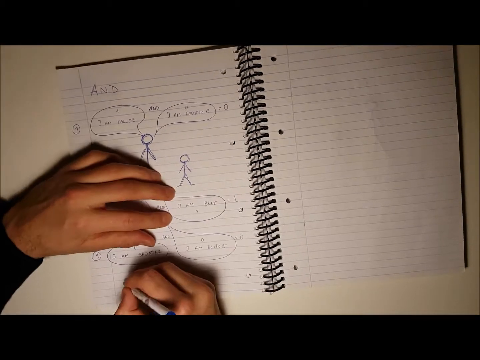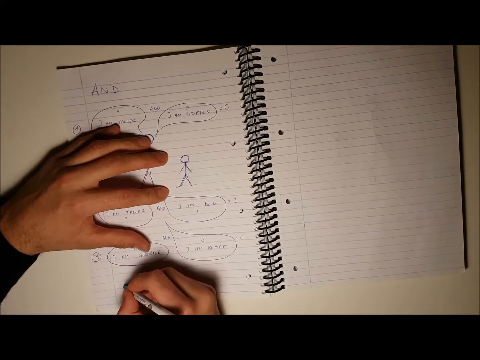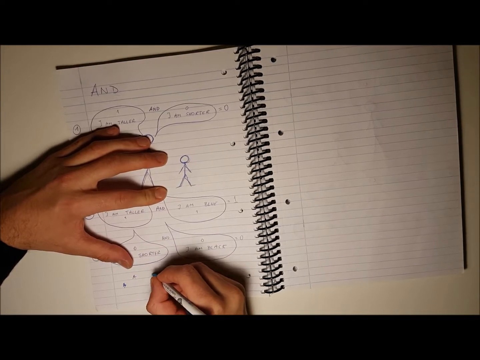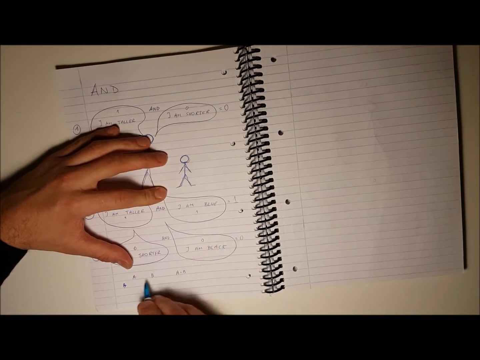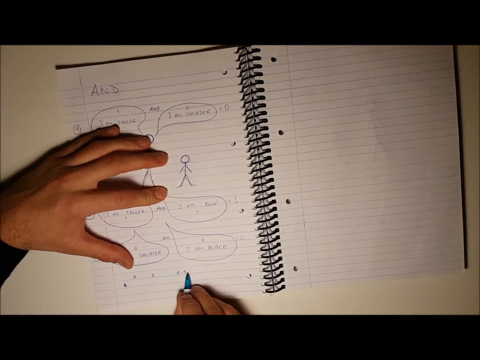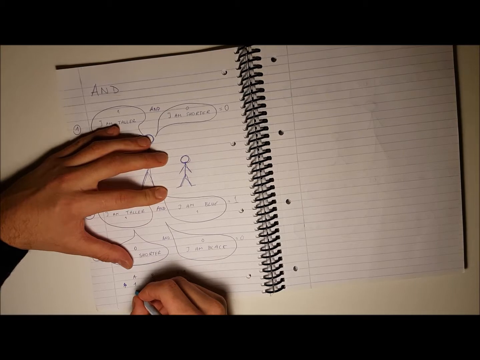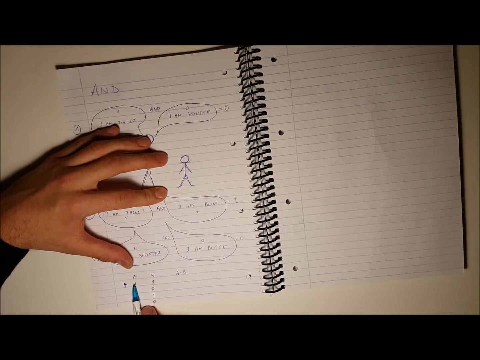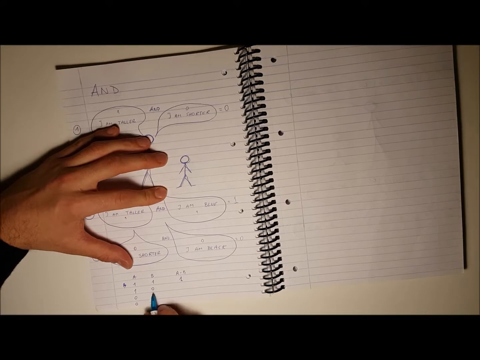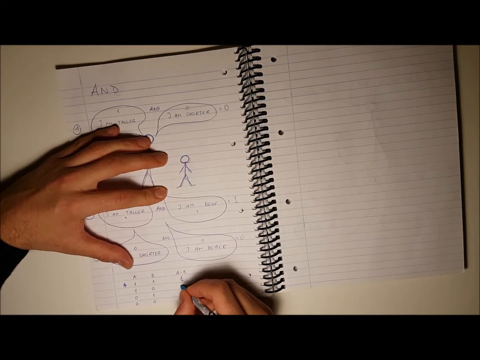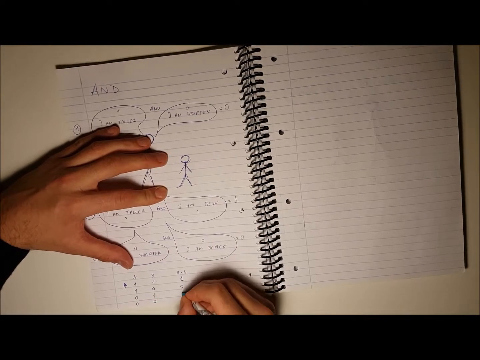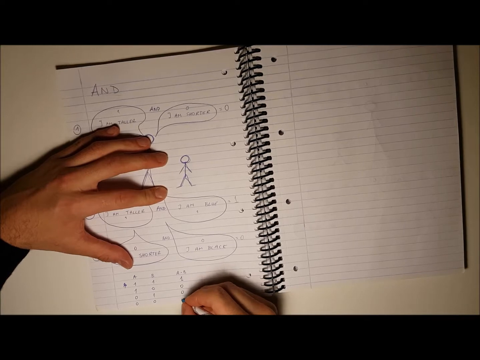So if you look at the truth table, you've seen them before, so let's say we have A, B, and A and B. If it's true and true, true and false, false and true, false and false. If both are true, only then is the result true. Otherwise, if it's true and false, or false and true, altogether it's false, and both false, it's false, yeah?